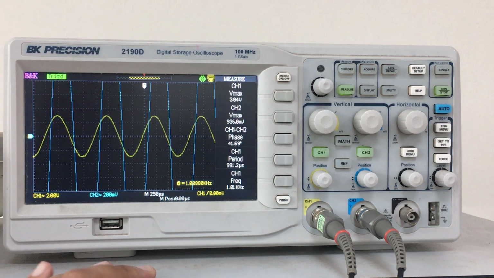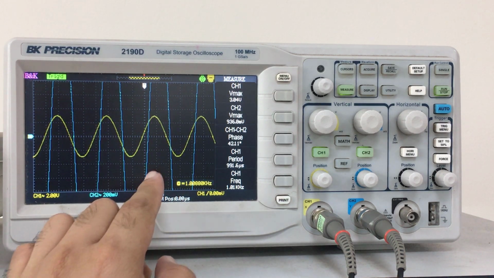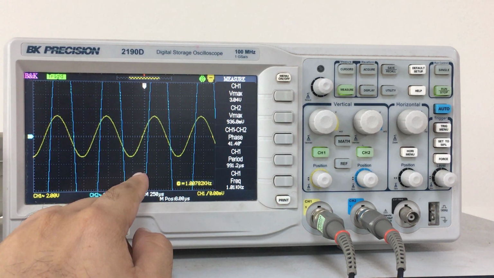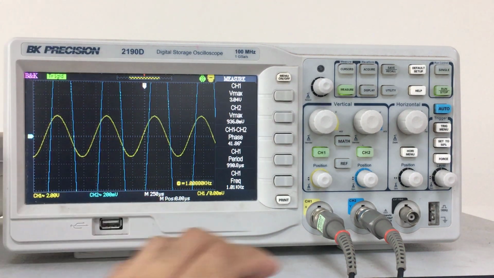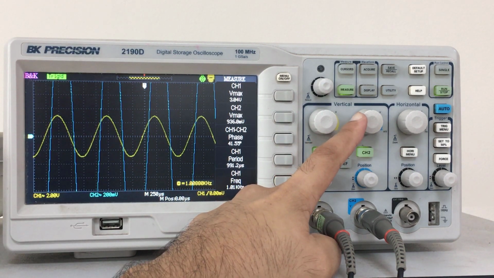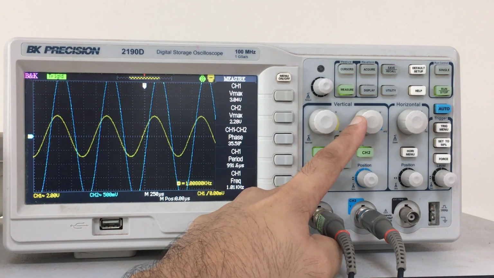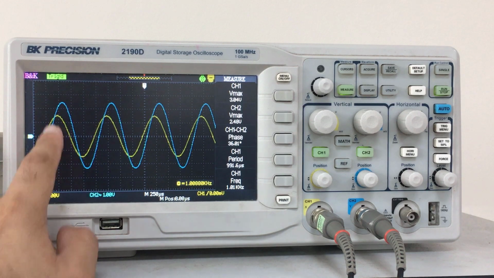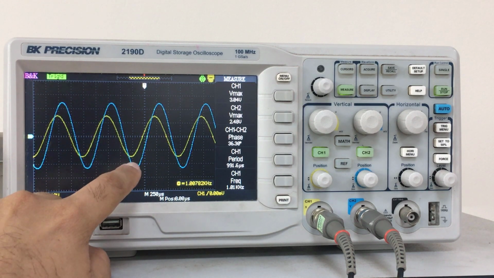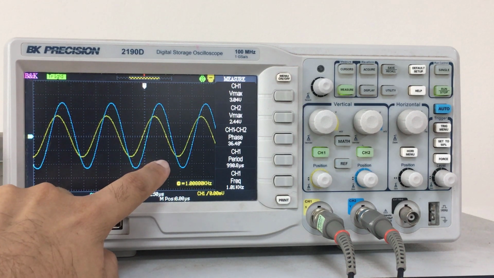So the Thevenin equivalent voltage is shown in channel 2. The signal has gone out of the screen, so we will need to increase the volt per division of channel 2 to bring it into scope.